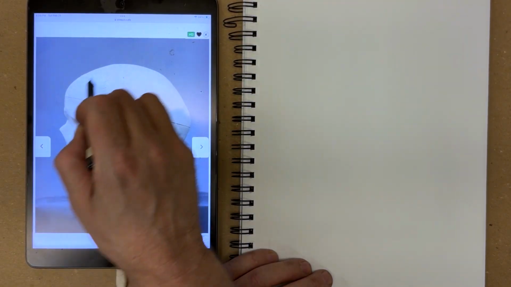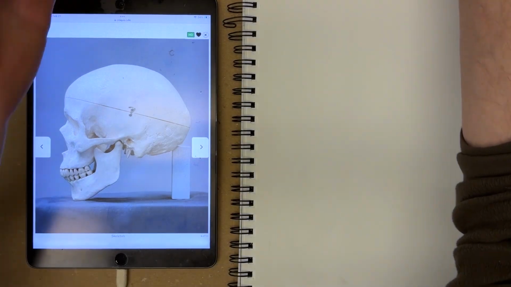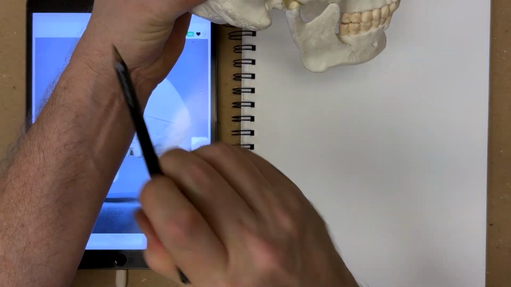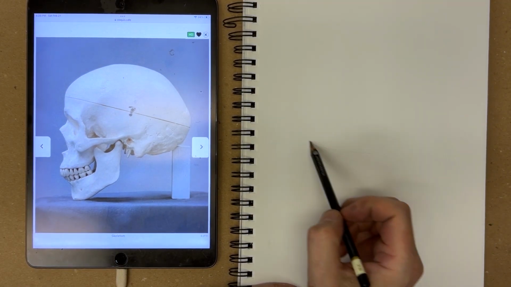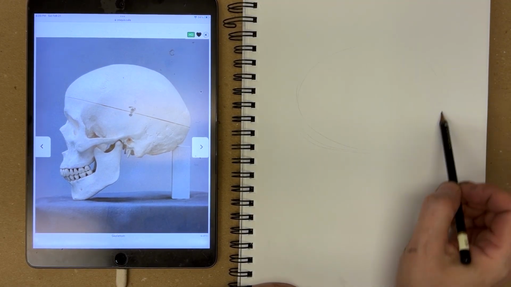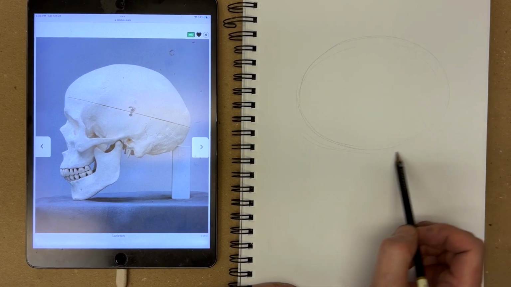It's like an oval. From the side, the cranium is oval. From the front, it's pretty round. But what we want to do is sketch in that big oval shape like that.